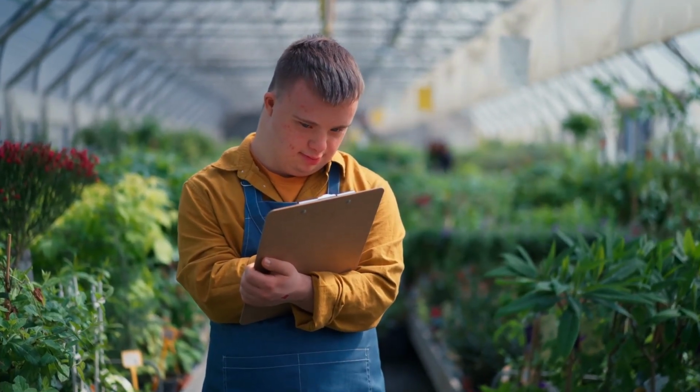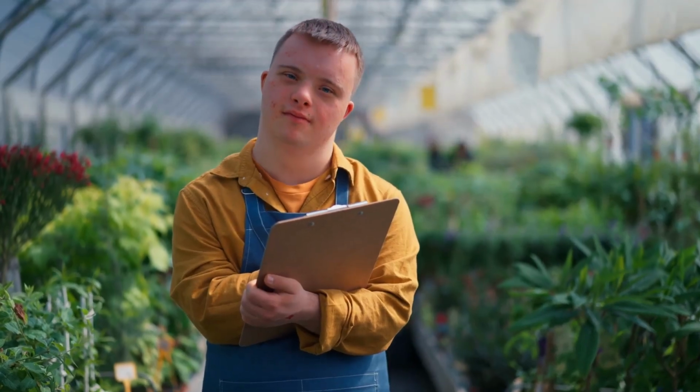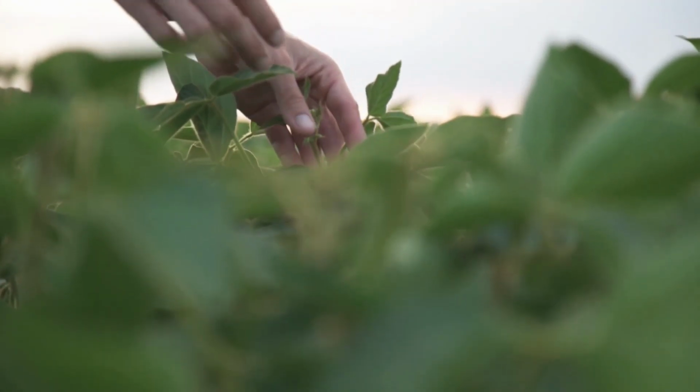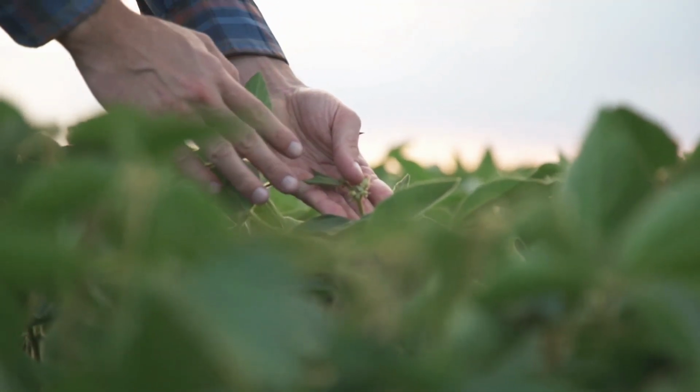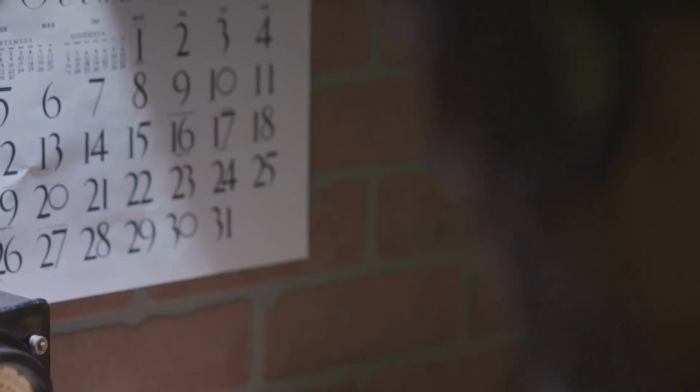Timing is key when to test SAP and BRIX. Just like regular health checkups are crucial for humans, so are regular SAP and BRIX tests for plants. But when is the best time?